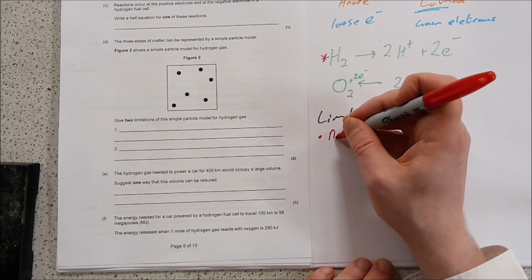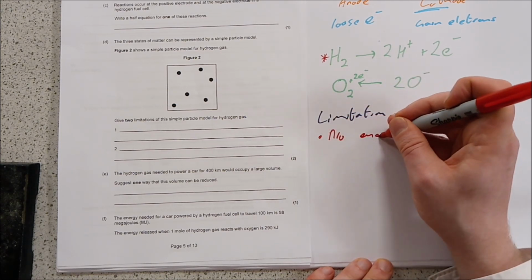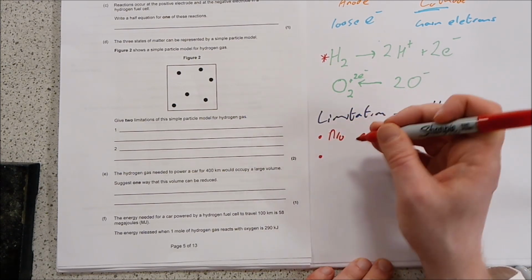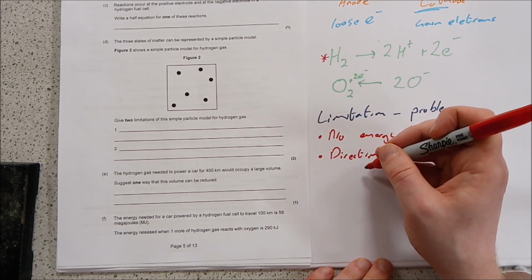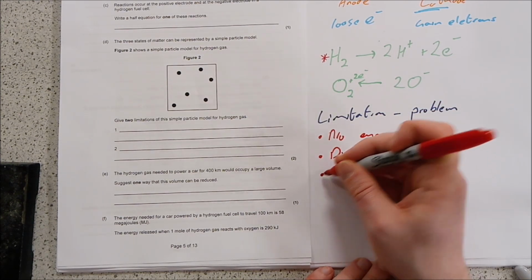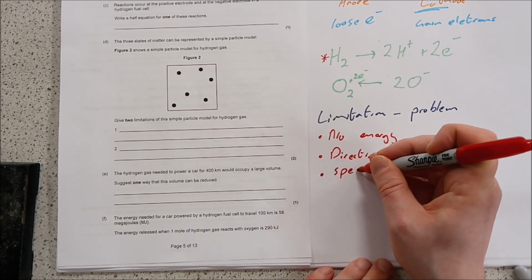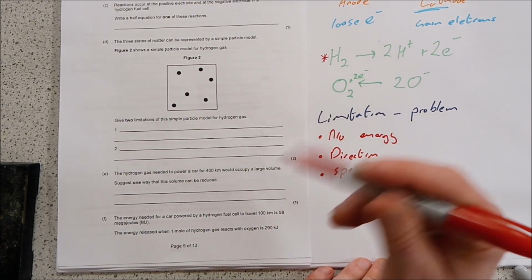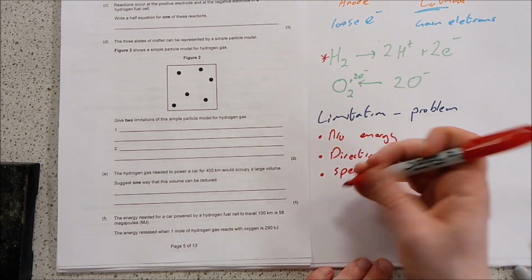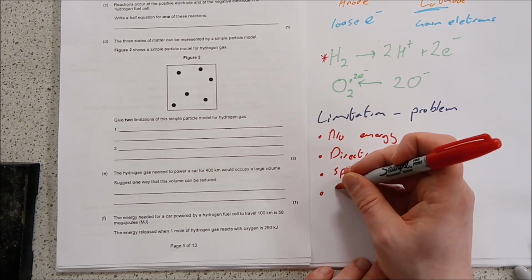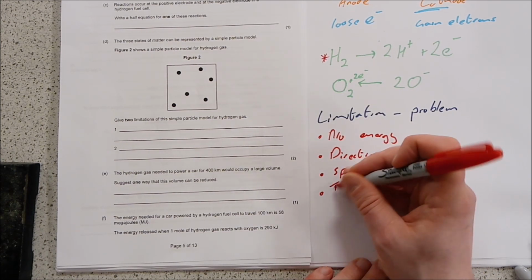So, no energy shown. It doesn't show you the direction the particles are moving. It doesn't show the speed that the particles are moving at. There's all sorts. It doesn't show you if there are any intermolecular forces in between the particles.